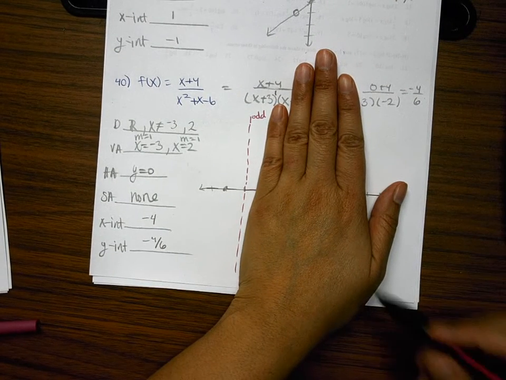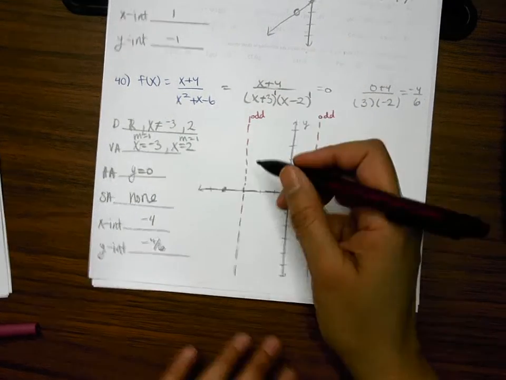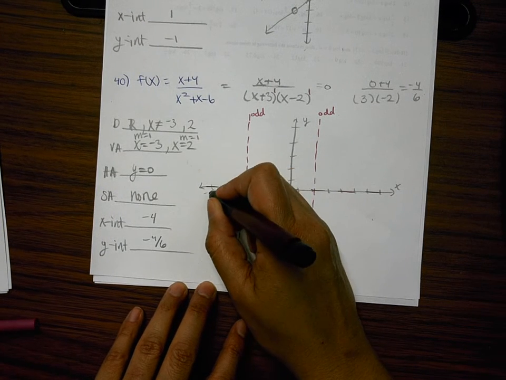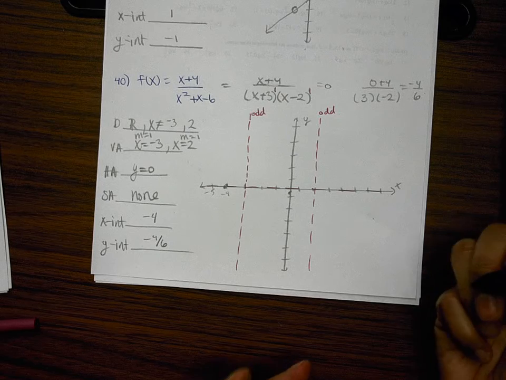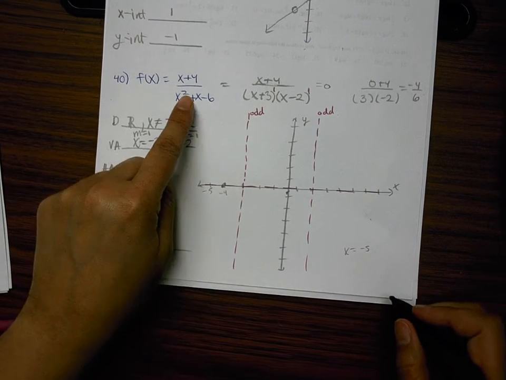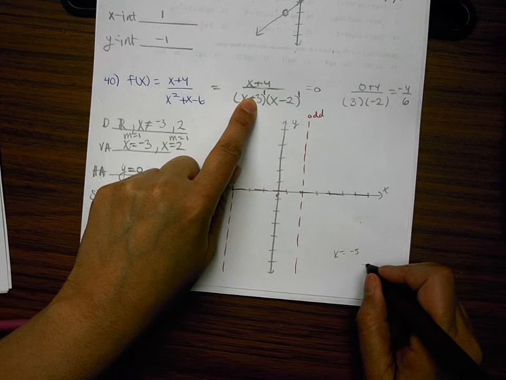Okay, I'm going to pick a test value to the left of my x-intercept, and this x-intercept is negative 4, so I'm going to use negative 5. You can pick negative 6, negative 7. X equals negative 5, and I'm plugging it into the factored form. It's easier. Doesn't matter though.